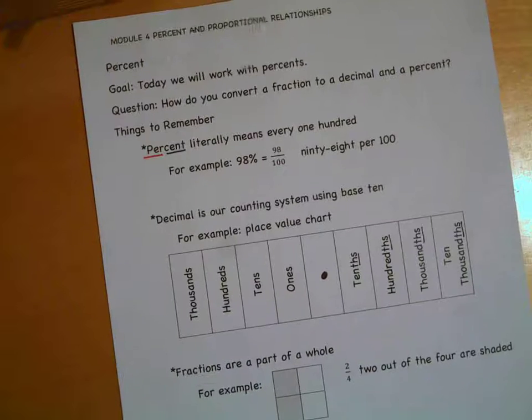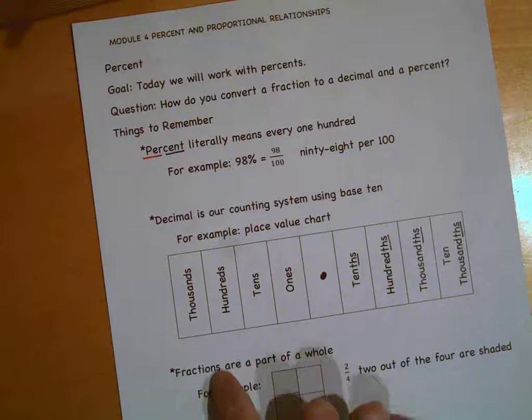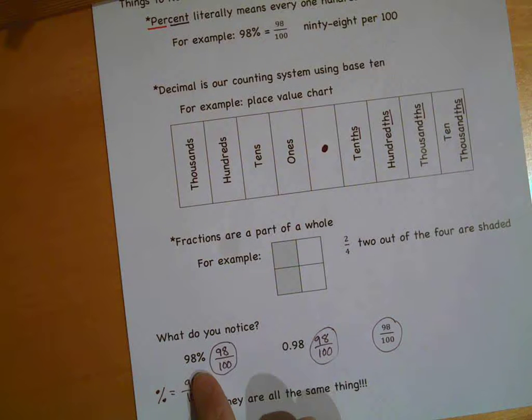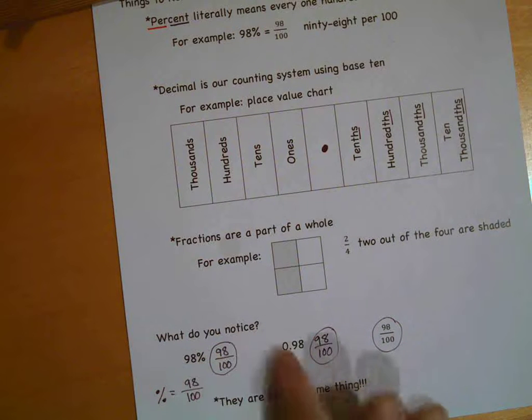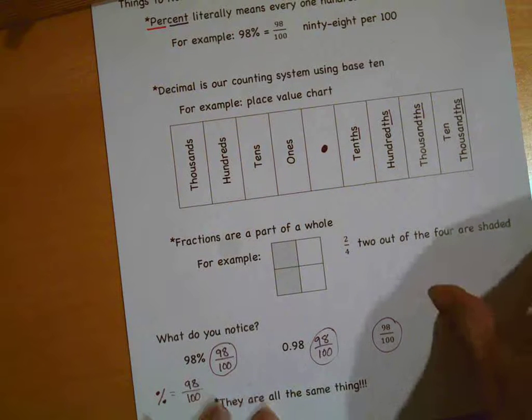So the cool thing that you need to remember is that percents and decimals and fractions are all related. They're just different ways to write them. So they are the exact same number, they just look in different forms. And that's what you have to remember, what the difference between a decimal, fraction, and a percent is. They are the exact same number, just written in different forms.